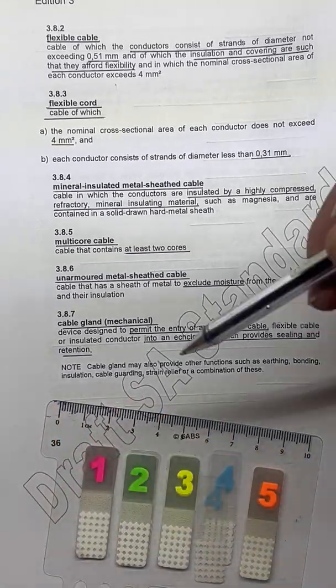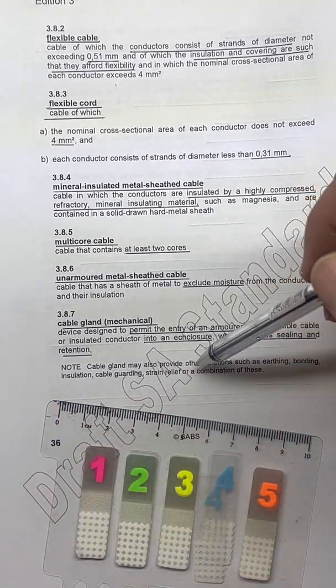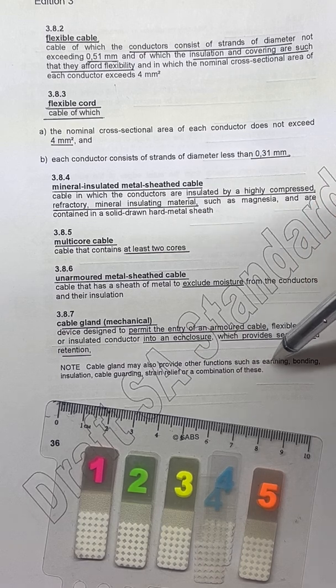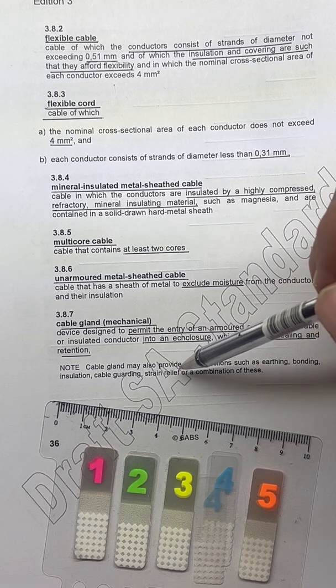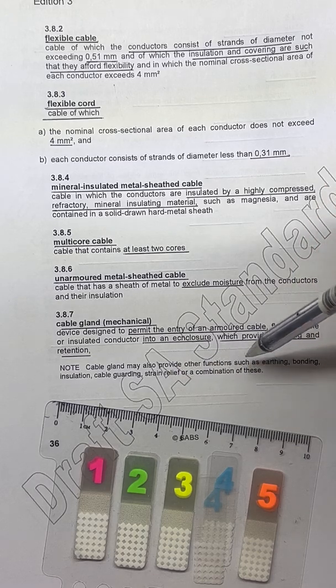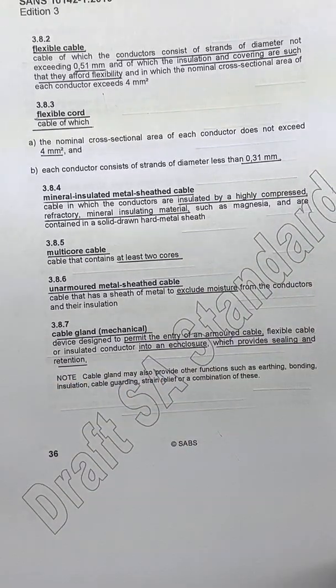So on a side note, cable gland may also provide other functions such as earthing, bonding, insulation and cable guarding, strain relief and combination of these.